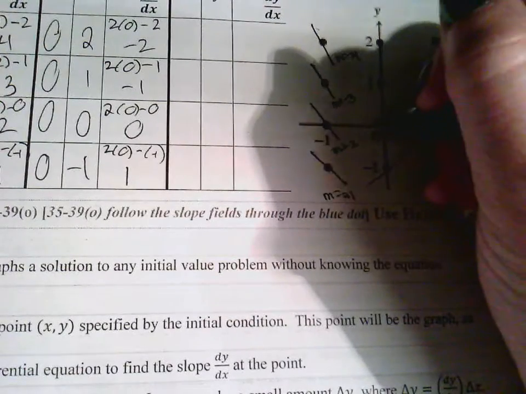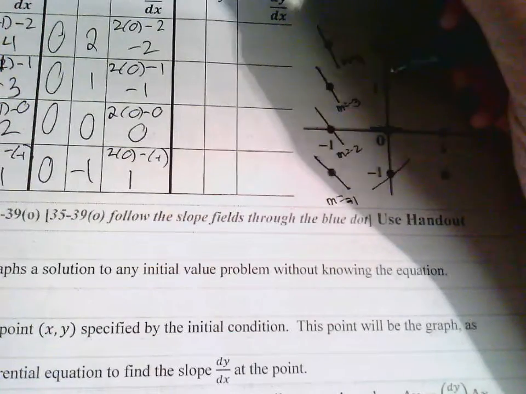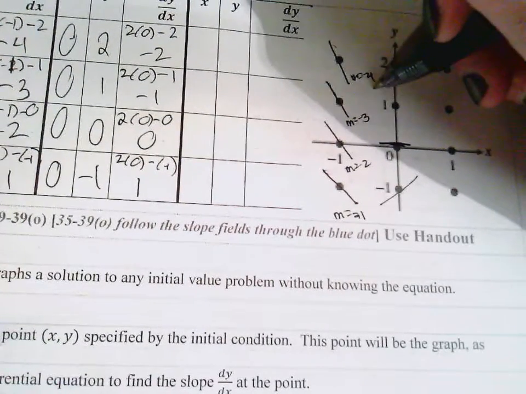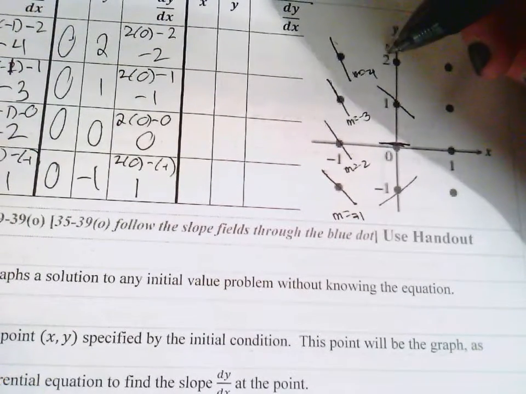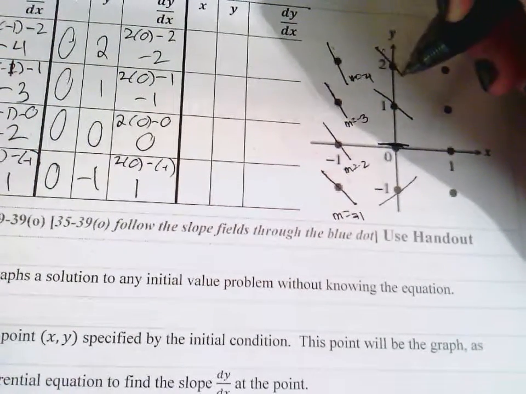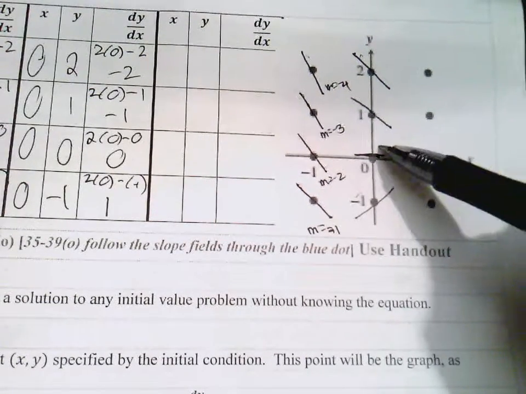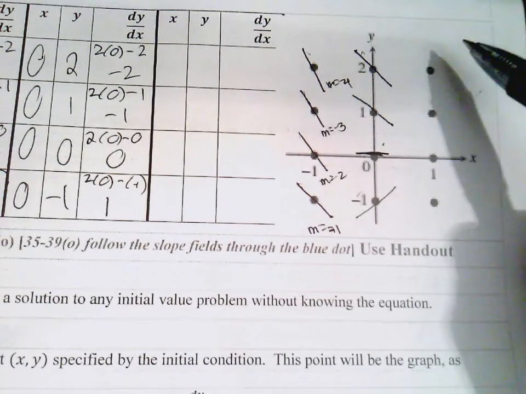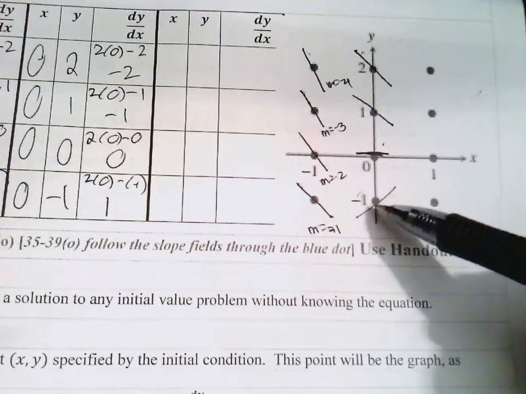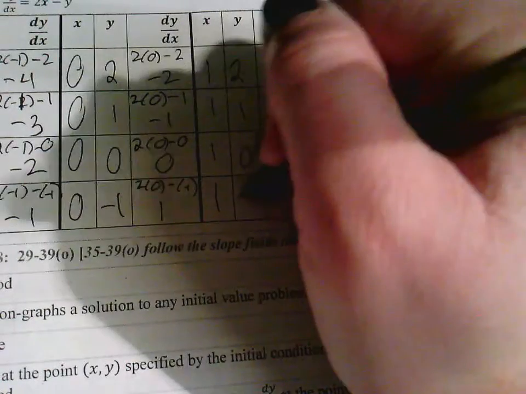Zero, -1, and then -2. So just a little bit steeper than that. Okay? So this slope is a slope of 1, 0, -1, -2. Last one. So this x value is 1, and then you have 2, 1, 0, -1. You're looking at the y values. So 1, 1, 1, 1, and y is 2, 1, 0, -1.